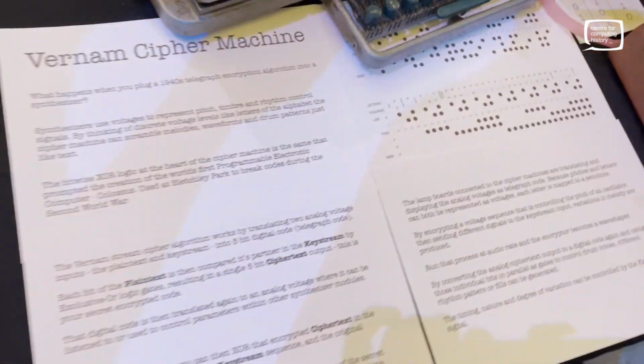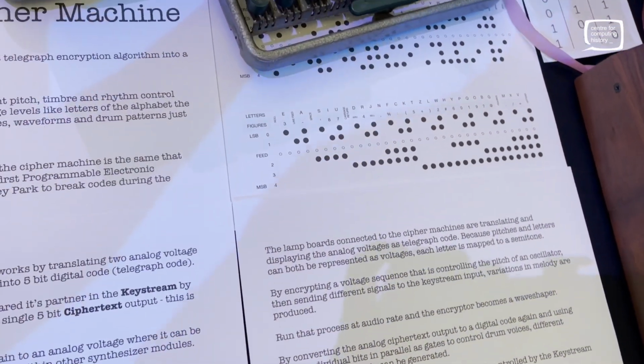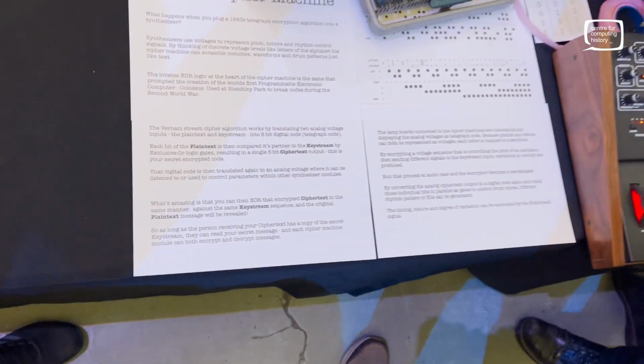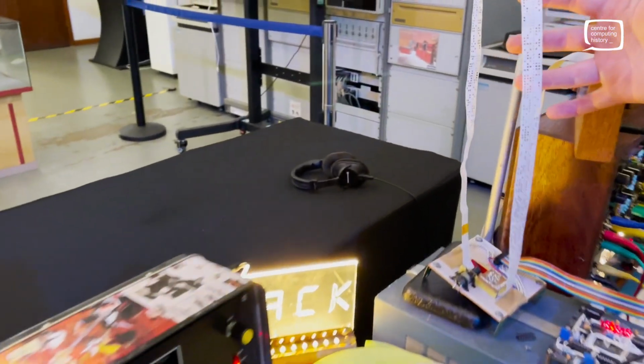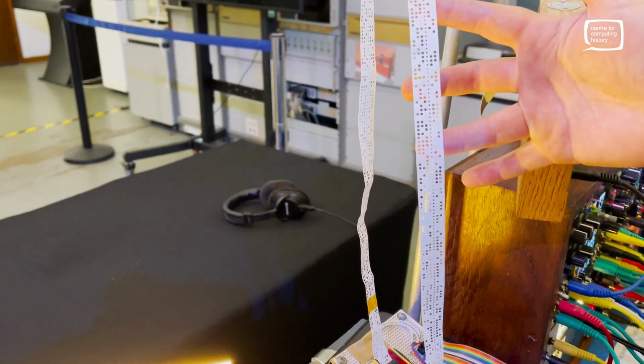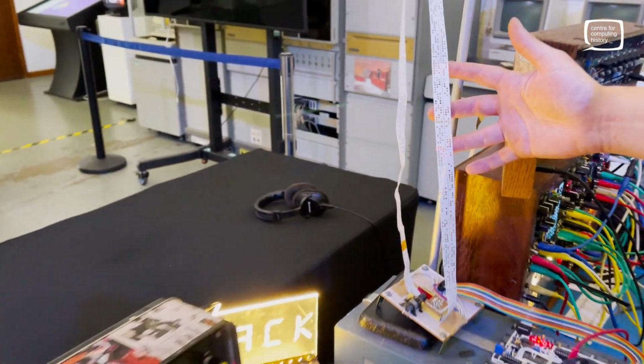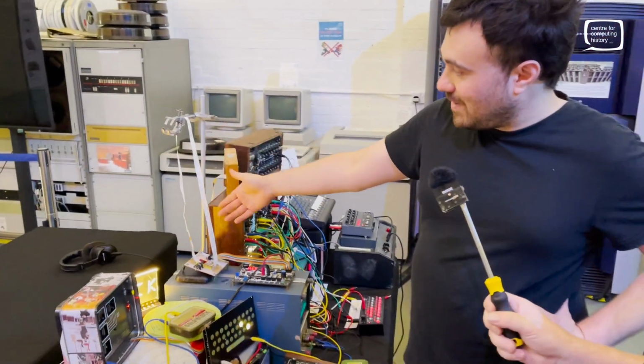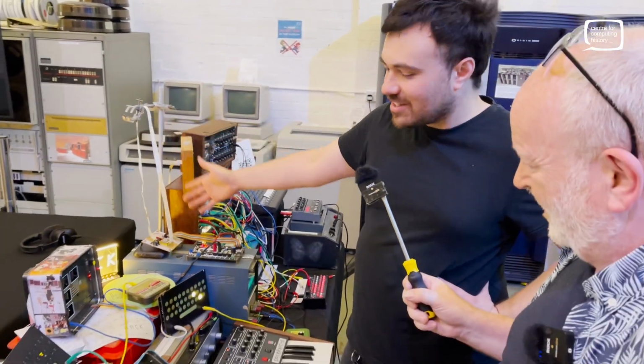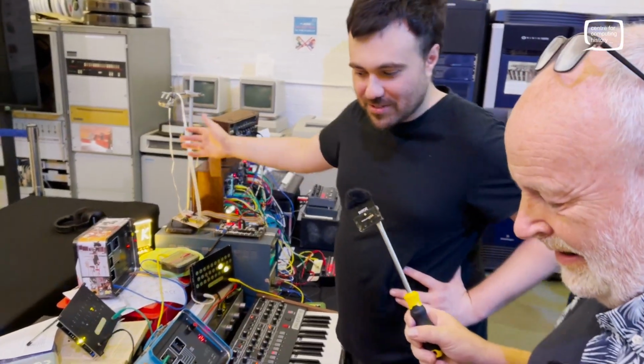They wouldn't call it bits back in those days. They would call it holes and spaces or impulses. This is how they used to store it on this paper tape over here. So before they had floppy disks and stuff, they literally punched the information on a piece of tape, on a piece of paper, and that's someone's letter to their gran or something on that tape.